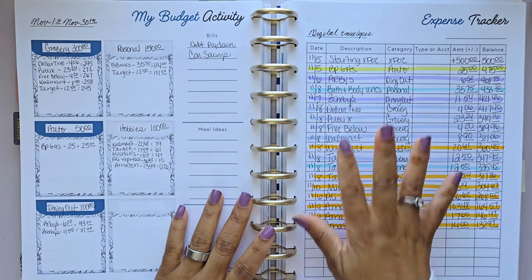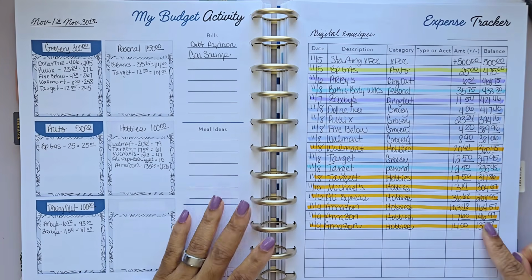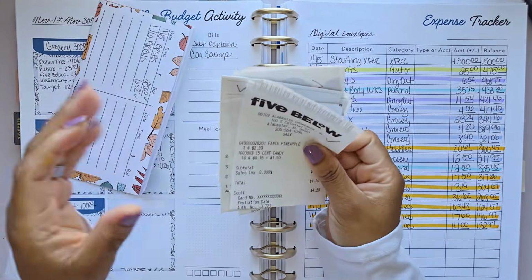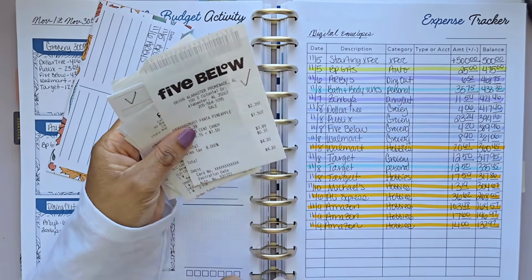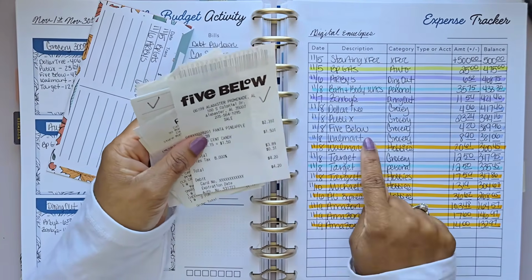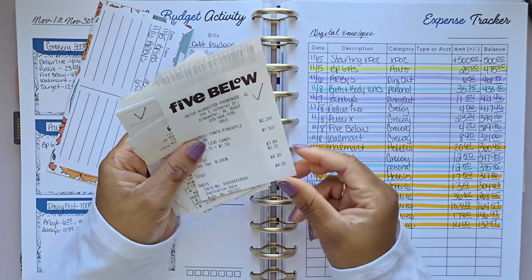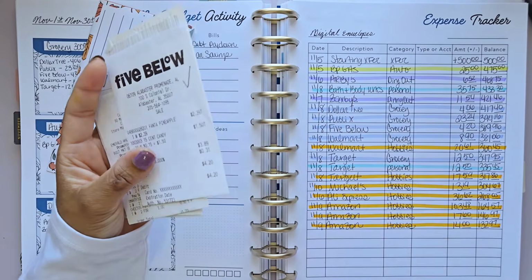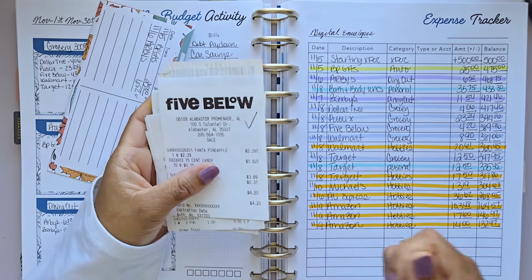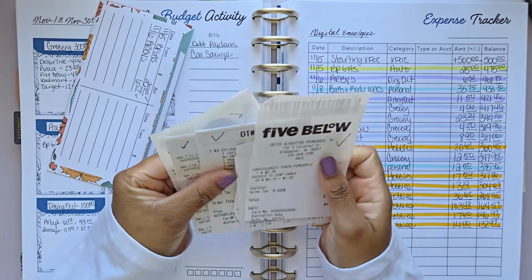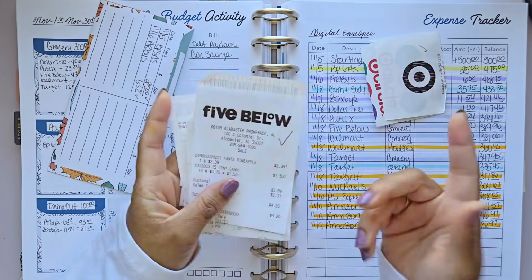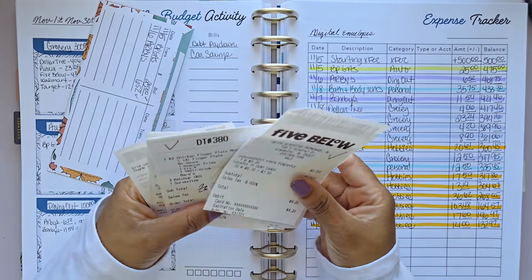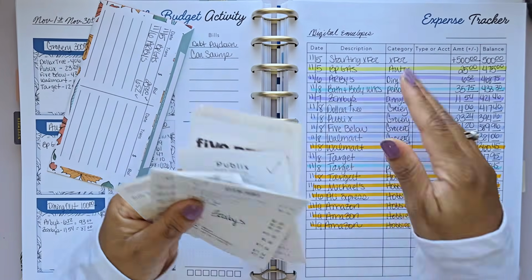Okay, so looking at this, I had several expenses, and if I look at my receipts, they are all captured on these receipts. For example, Five Below, I came in, I spent $4.20 on Five Below. You see that here. This check mark means I've already entered that receipt in my expense tracker, so I don't have to worry about it, because I just keep adding receipts throughout the month. So putting that check mark allows me to easily tell which ones I've already entered. That's what I've done for all of these receipts in here, and that's where all these entries come from.